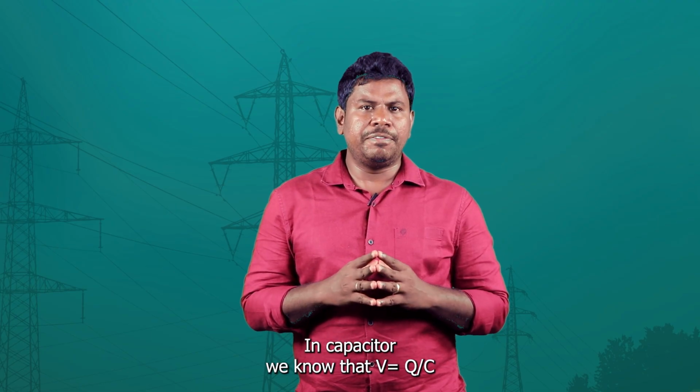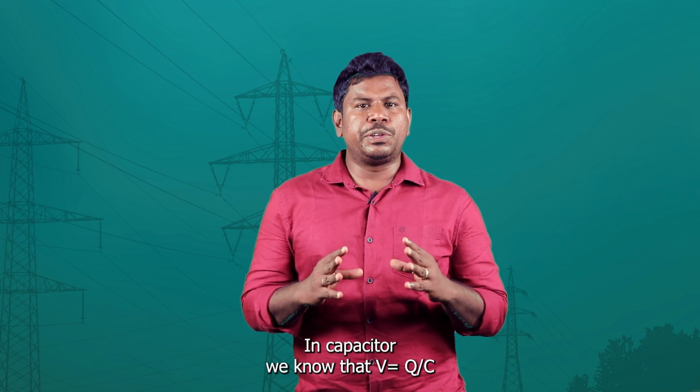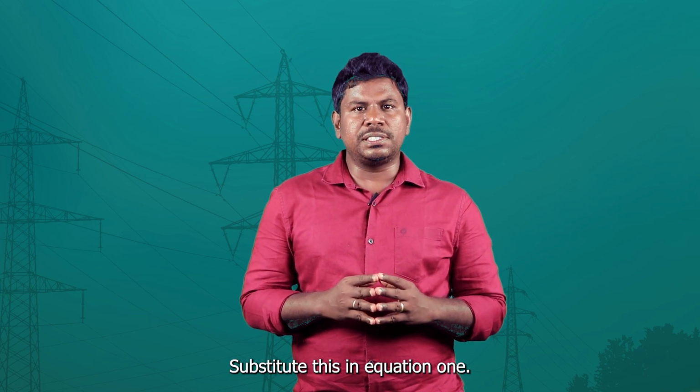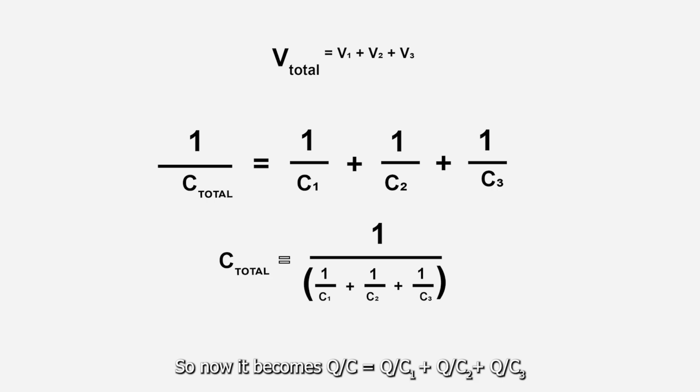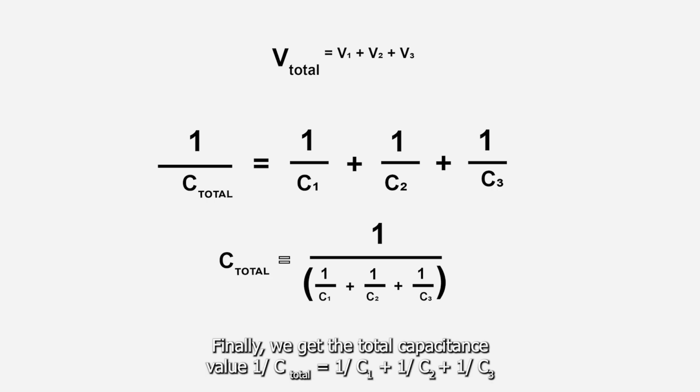In capacitor, we know that V is equal to Q by C. Substitute this in equation 1. So, now it becomes Q by C is equal to Q by C1 plus Q by C2 plus Q by C3. By simplifying this, finally, we get the total capacitance value 1 by C total is equal to 1 by C1 plus 1 by C2 plus 1 by C3.